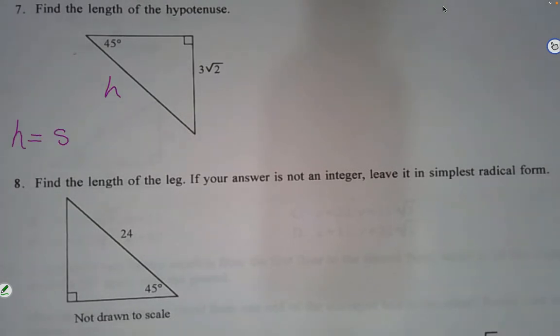Hypotenuse equals side times square root of 2. What is my side? 3 square root of 2. That means 3 square root of 2 times the square root of 2. Well, what is the square root of 2 times itself? 2. And what is 3 times 2? 6. So your hypotenuse is 6.